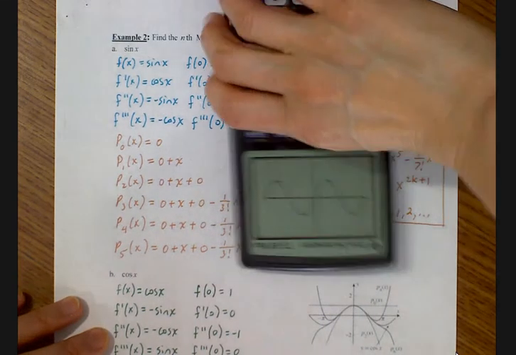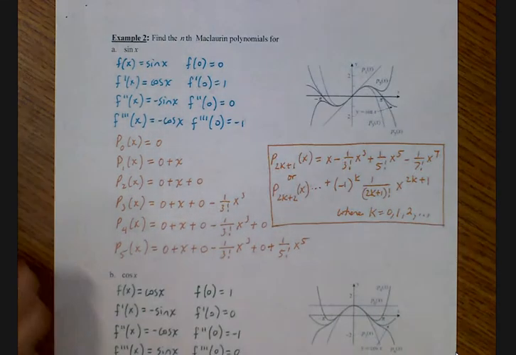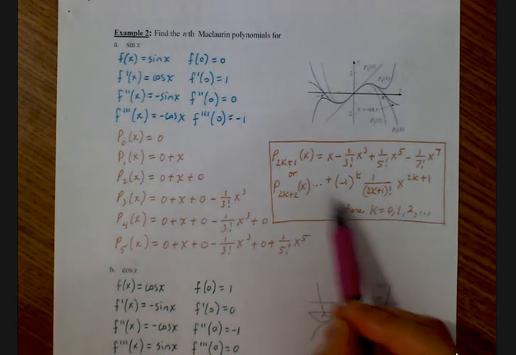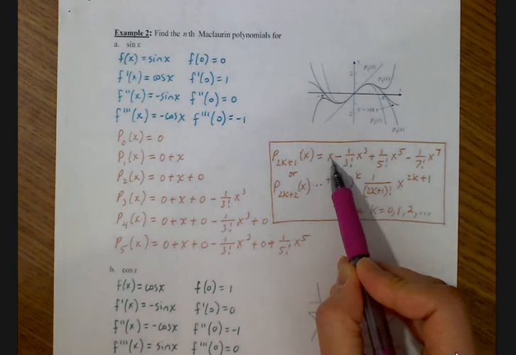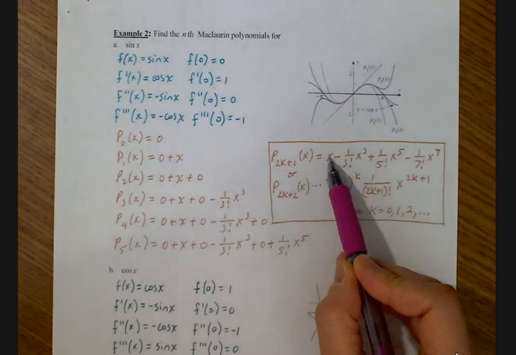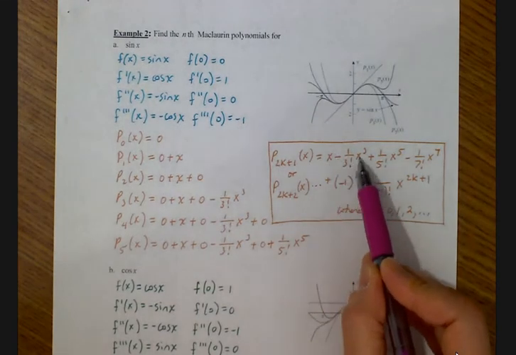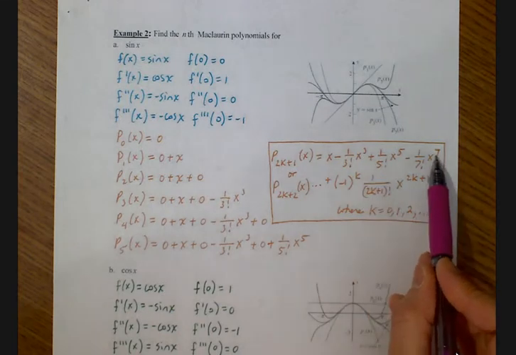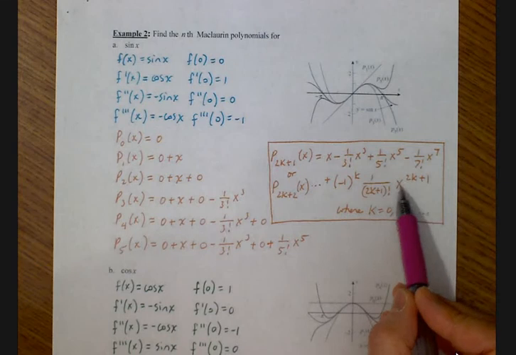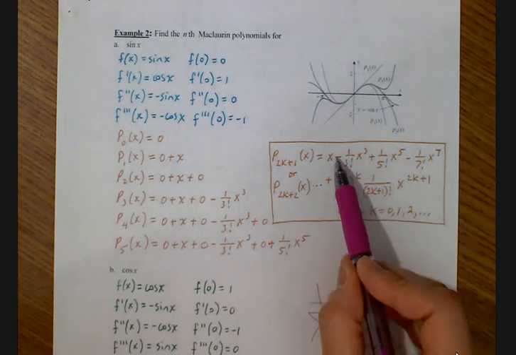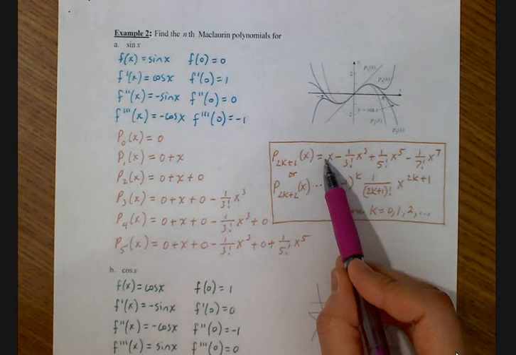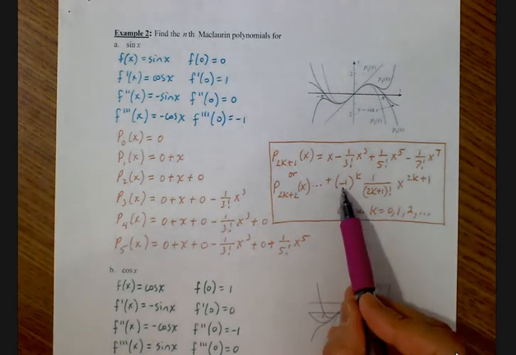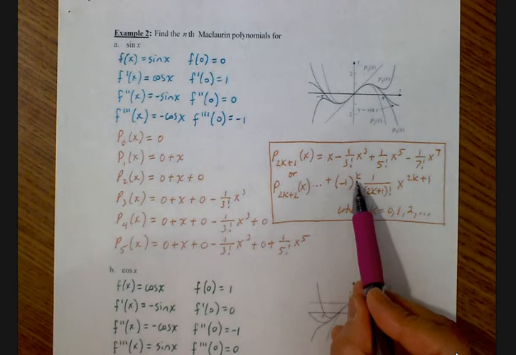And if you look at the Maclaurin polynomial for the sine, you can see that you have all odd powers: x to the first power, x to the third, x to the fifth, x to the seventh, and in general x to the odd power. And then it just alternates signs, starting positive, negative, positive, negative, and so on. And that's why you have a negative 1 raised to the k power.